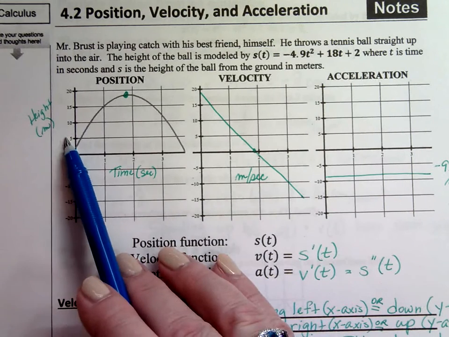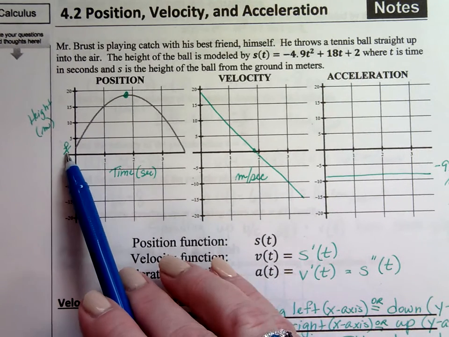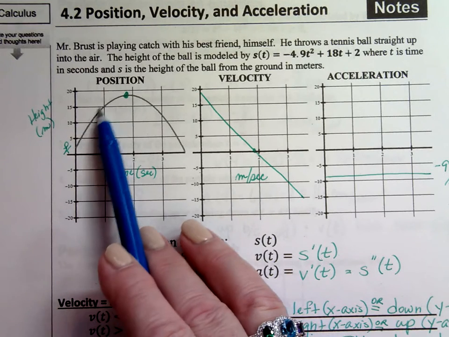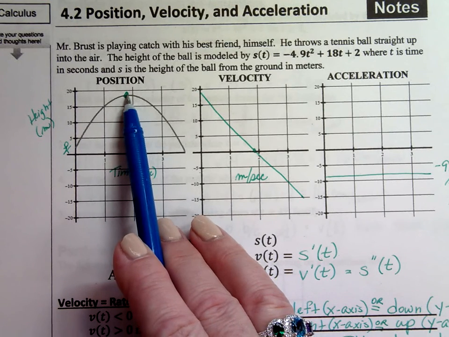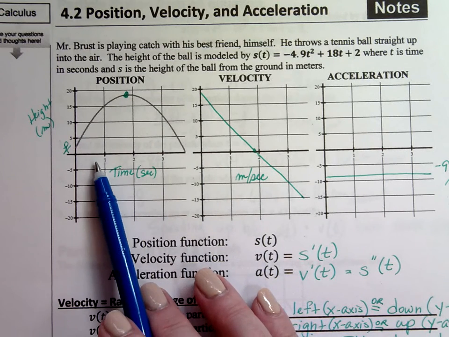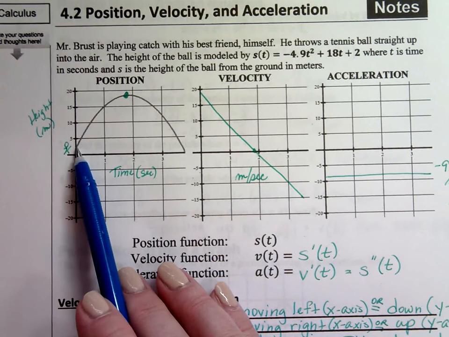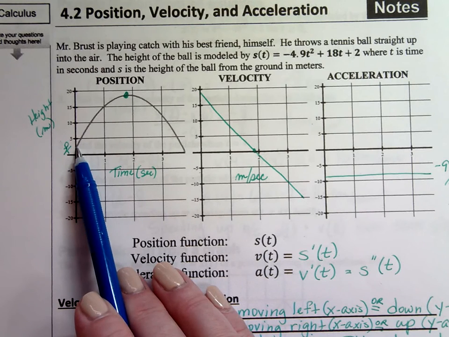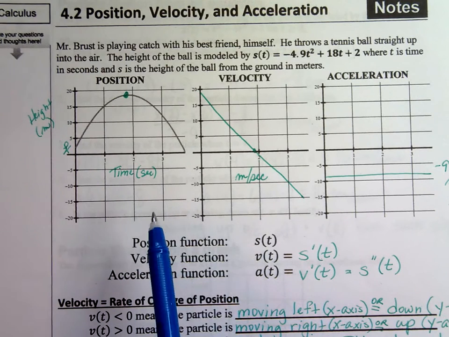So if I were to graph that, here's my height. Here's Mr. Bruce playing catch with himself. He throws the ball up in the air. It goes to its highest place, comes down, and hits the ground. Now, my first question for you is, the upside down parabola does not start at 0 like we oftentimes would see. So how come it starts up here at, like, 2.5, 3 feet?